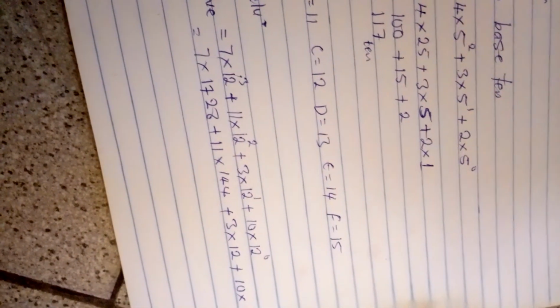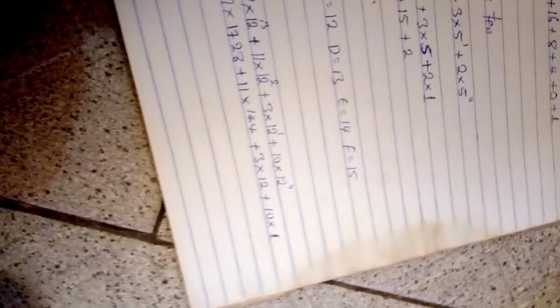Okay. Now you see what I just did? I have to raise this one. See the first one here? 12 raised to the power of 3 gives me 1728, and this one raised to the power of 2 gives me 144, which is what you're seeing here. Then 12 raised to the power of 1 is 12, and 12 raised to the power of 0 is 1, right? Let's now multiply this together and see what it gives us.